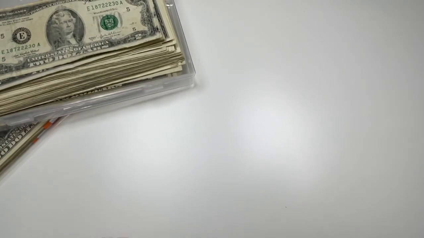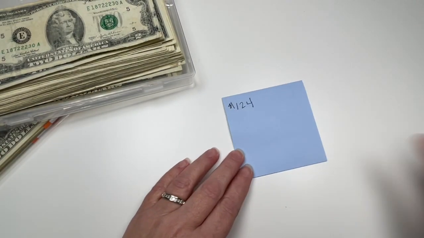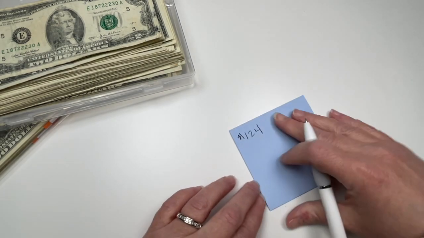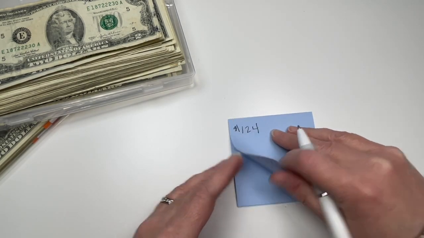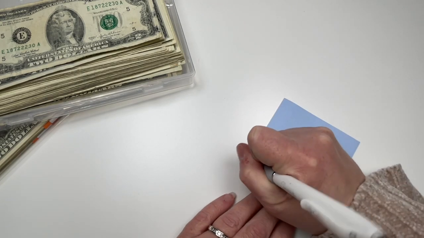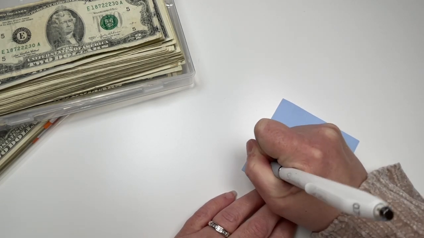Unfortunately, I'm going to have to use this little Post-it. In fact, I can do better than that. All right. I'll save that for other notes. So 124.